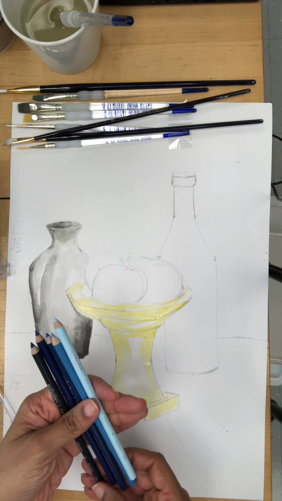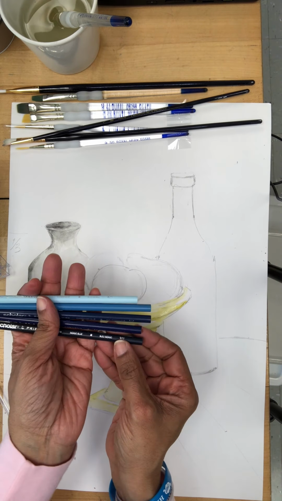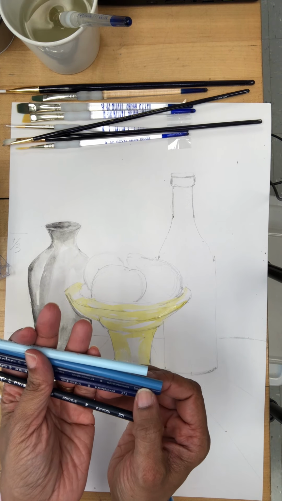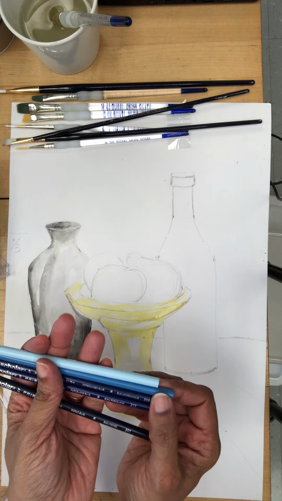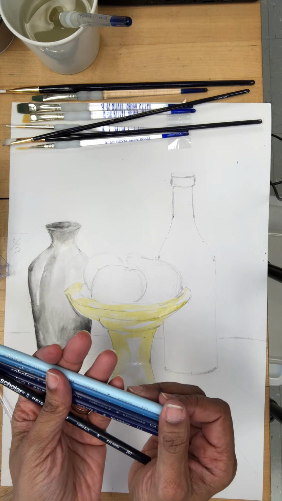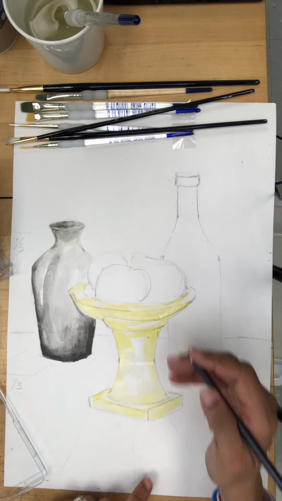Okay. So when you look at these colors, blue indigo, blue porcelain, blue Copenhagen, blue pale, and I can't read that, that's a light blue.